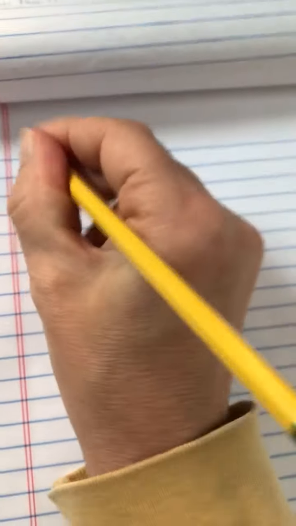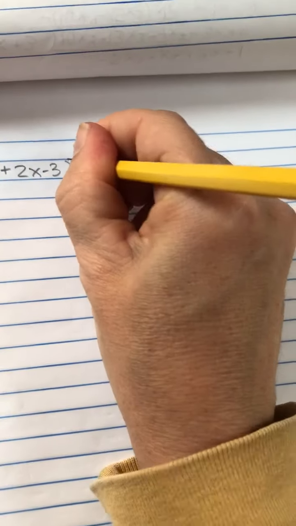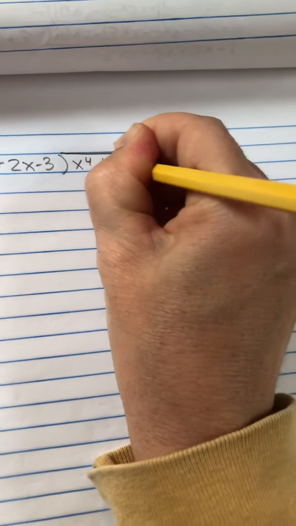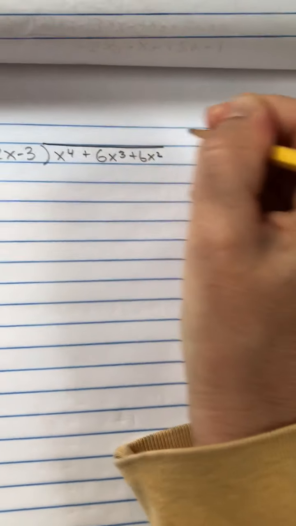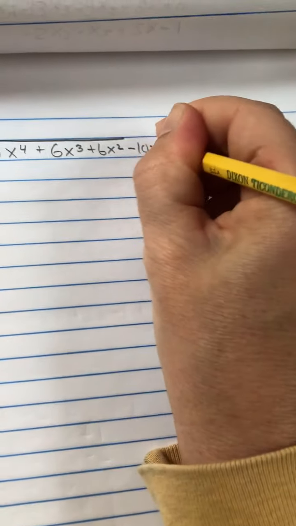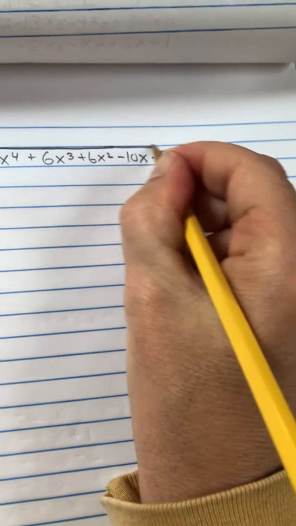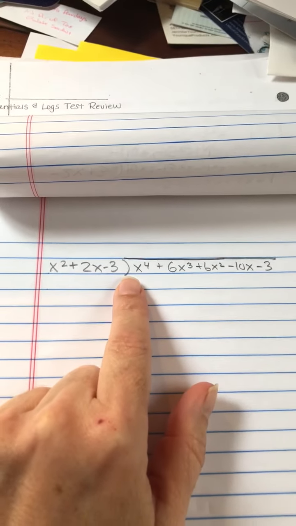All right, x squared plus 2x minus 3, and that's going into x to the 4th plus 6x cubed plus 6x squared minus 10x minus 3. Okay, so x squared goes into x to the 4th x squared times.